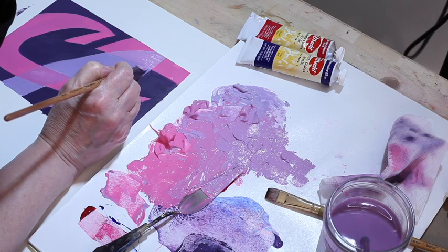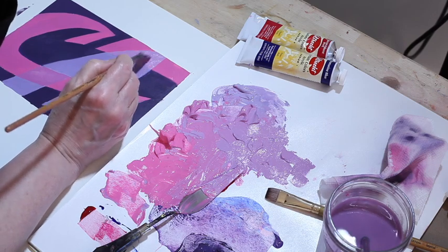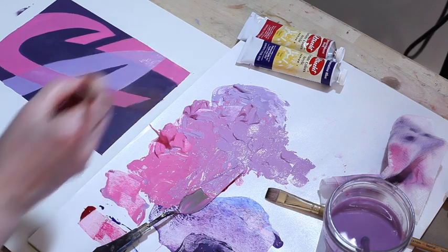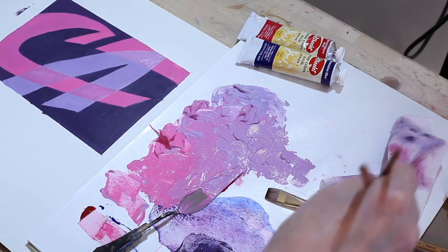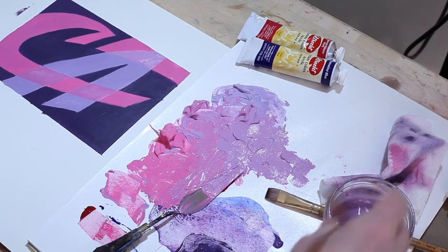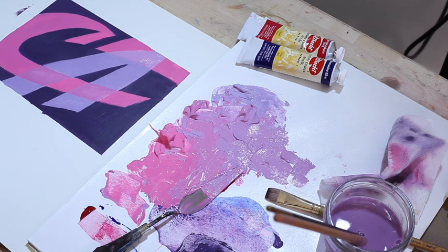Get that corner right there. Yeah. Alright, just flatten out the paint a little bit. Okay, and there you have it. Creating transparencies. It's easy. It's fun. It involves a little bit of thought, and a whole lot of paint mixing. So enjoy working on your project.